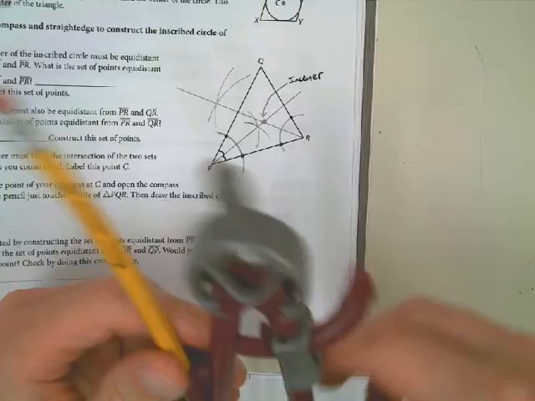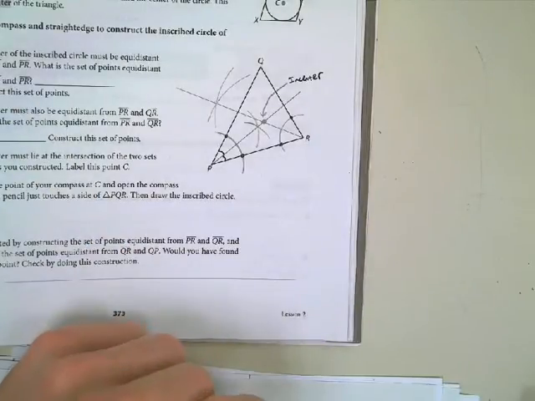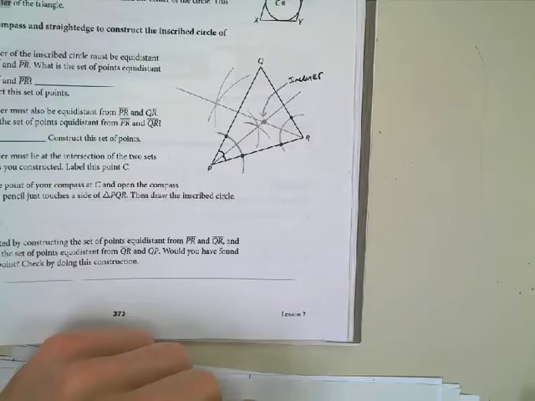Circle. That fits where? Inside. So put a compass point on the incenter, and then close your compass so that it just barely touches one of the sides.